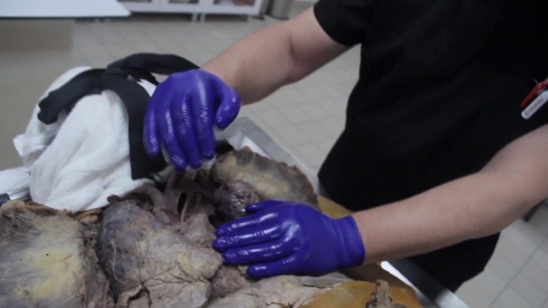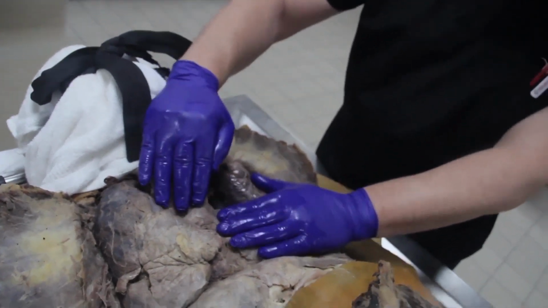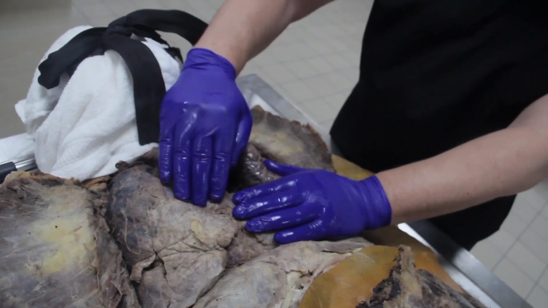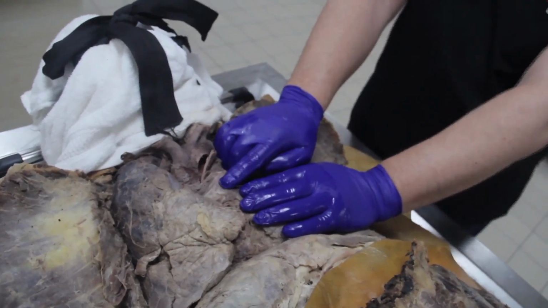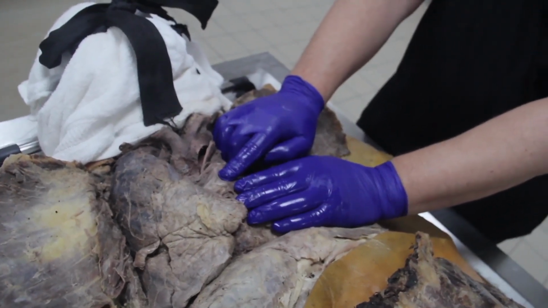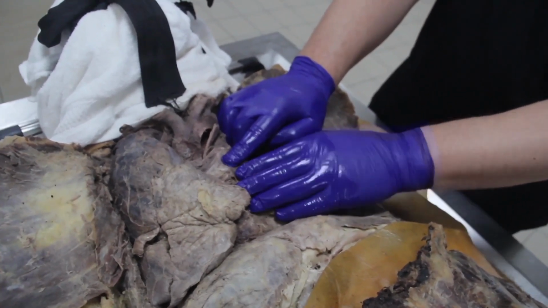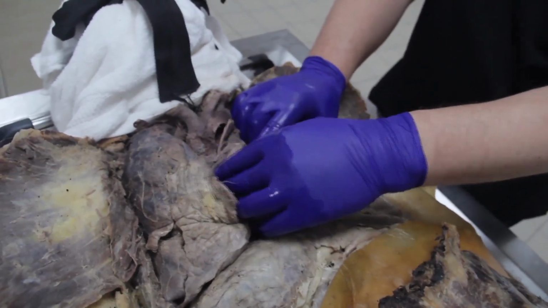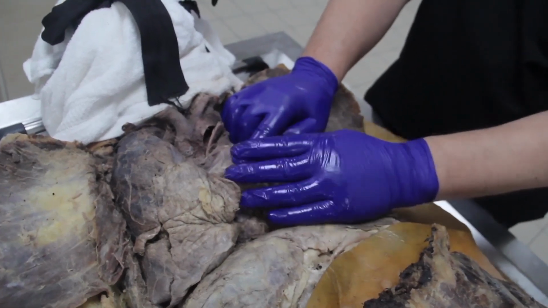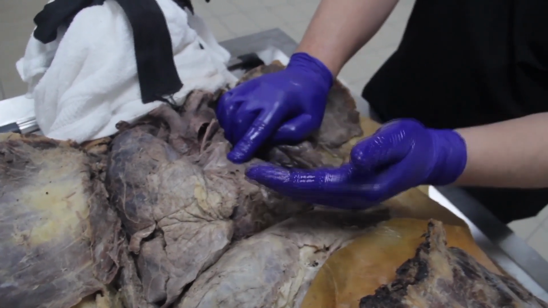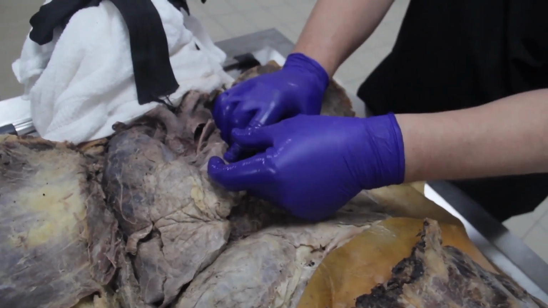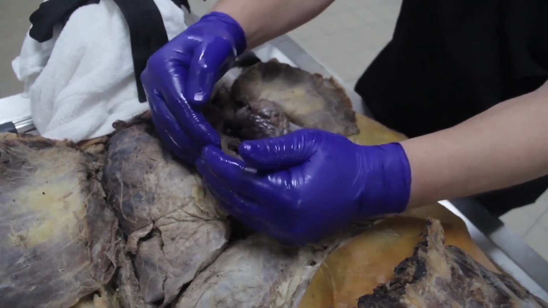Through the tunica adventitia, it might come all the way to the heart. From the heart, it will penetrate to the pericardium and may cause what we call pericardial effusion. This pericardial effusion is basically an accumulation of blood or fluid in the pericardial cavity.